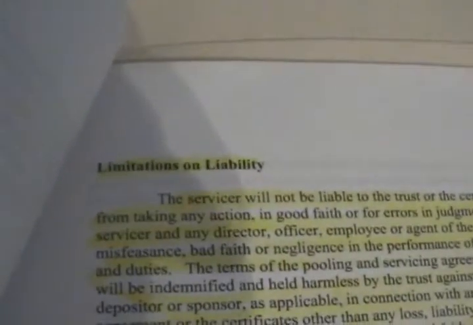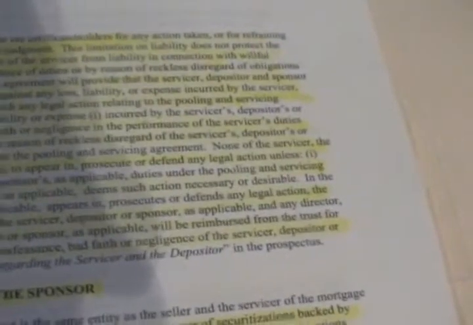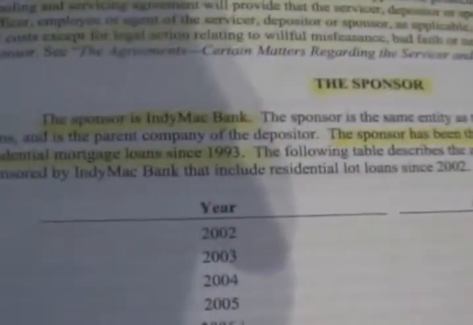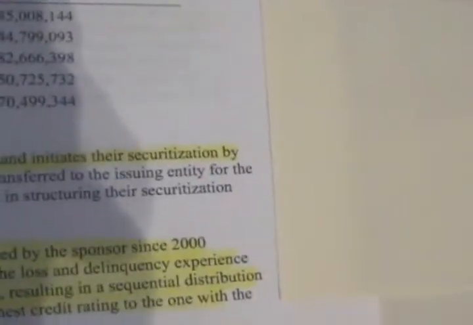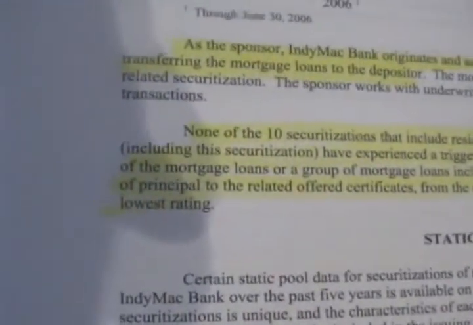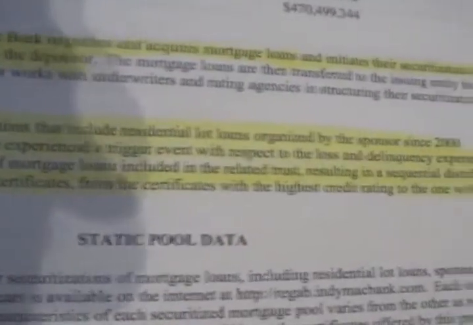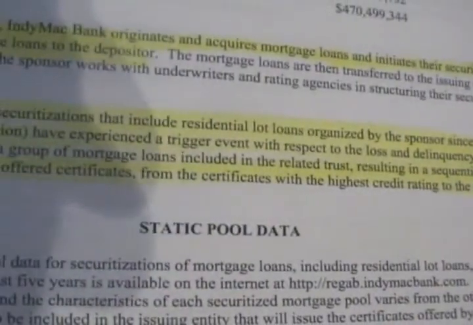Here is limitations and liability. Pretty much it's saying, you know, you're going to protect us, right? You're going to protect everyone in the trust. The sponsor, IndyMac, once again. It acquires mortgages through securitization. And then right here, none of the 10 that include residential have ever been pretty much in trouble before. Oh, that's lies.